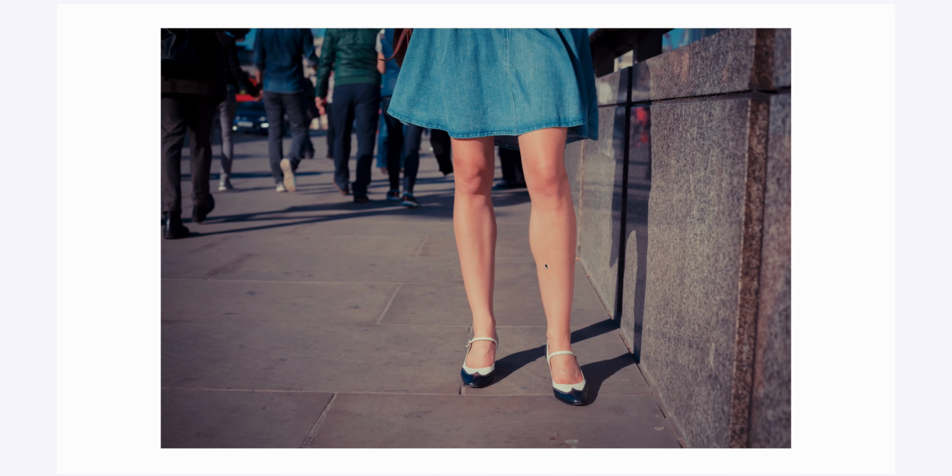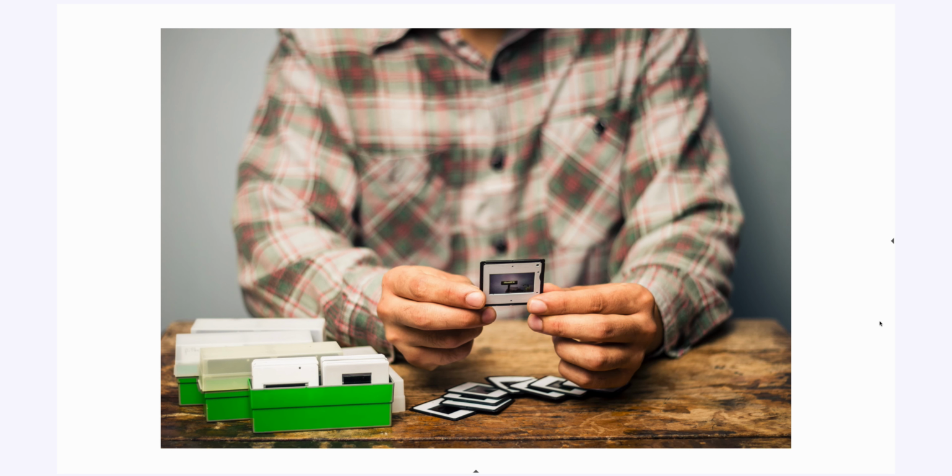How about this one? Who do you need a model release for? The answer is just the women in the foreground, because the people in the background, they are unrecognizable in the sense that they wouldn't be able to recognize themselves if they saw this picture, whereas the women in the foreground would.